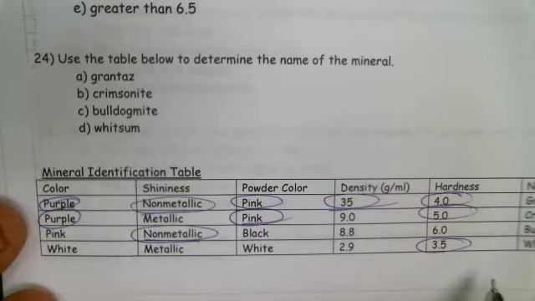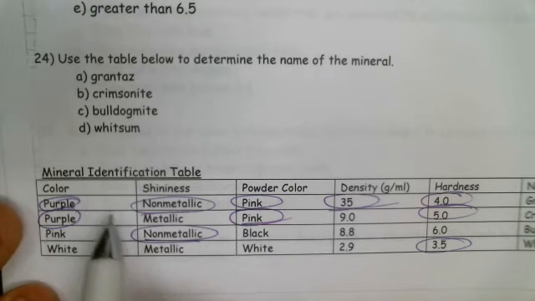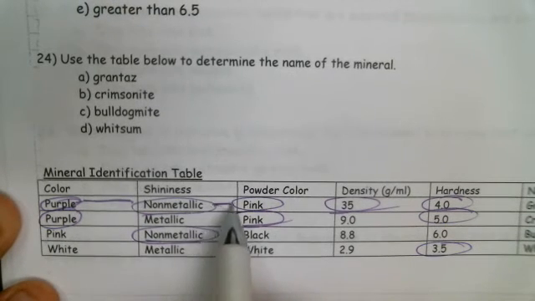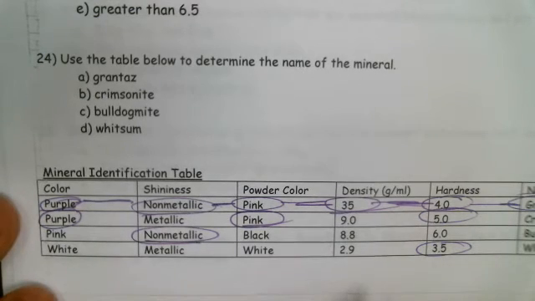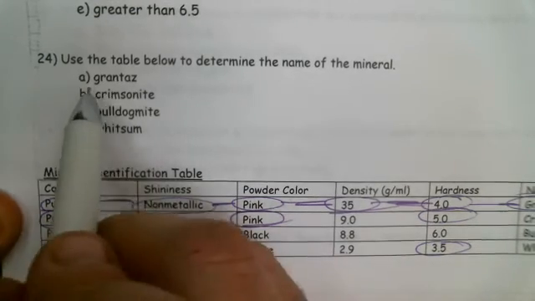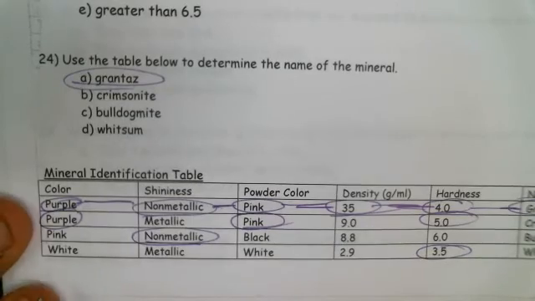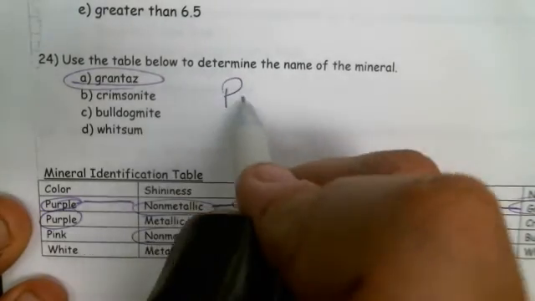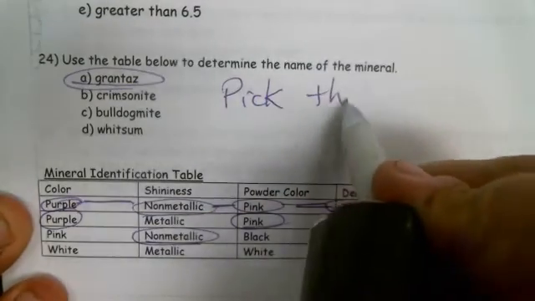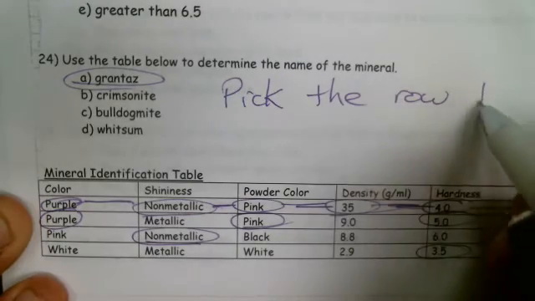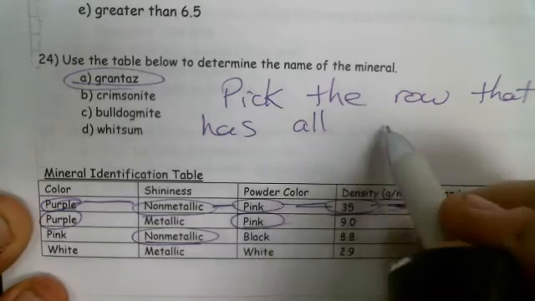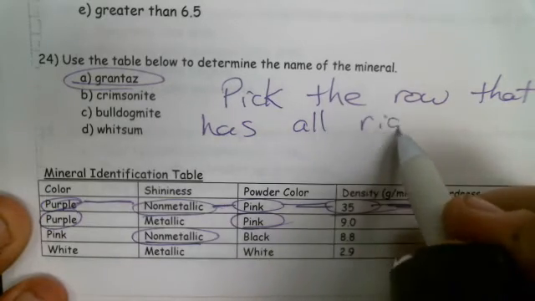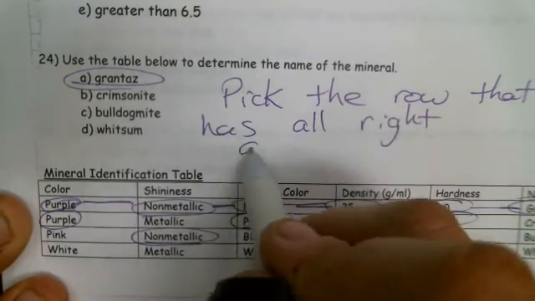We want the name of the rock or mineral that has all of these qualities. And so that's the first row here, all circled. So this is the name of it. Grantaz, option A. So pick the row that has all the right qualities.